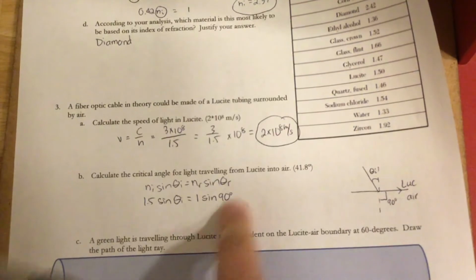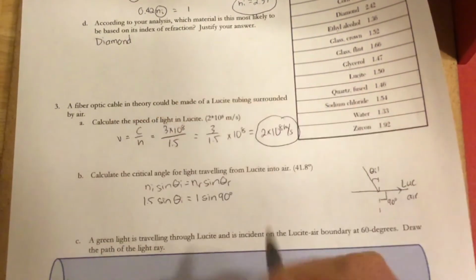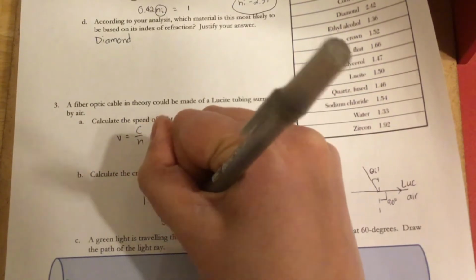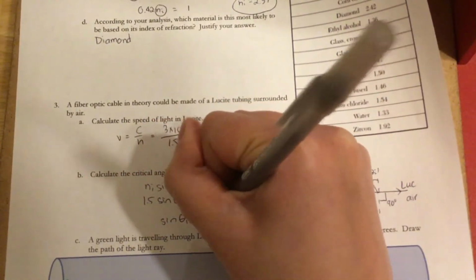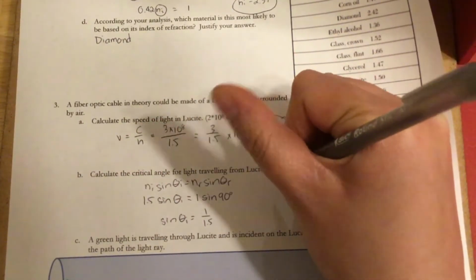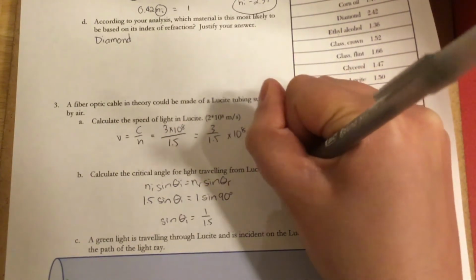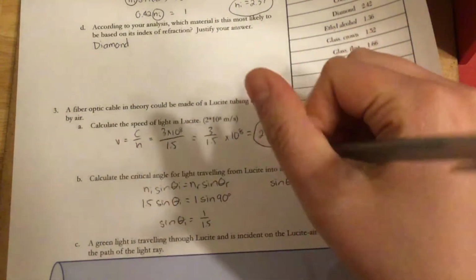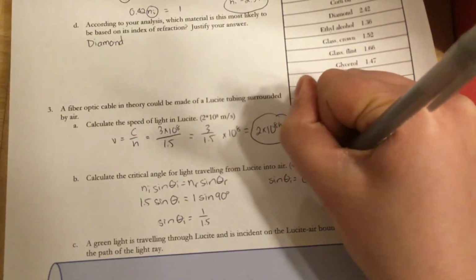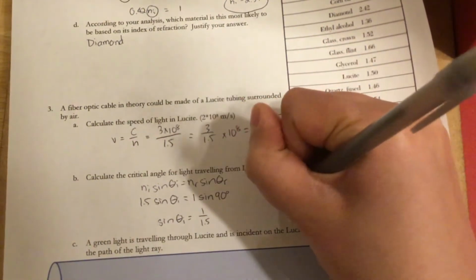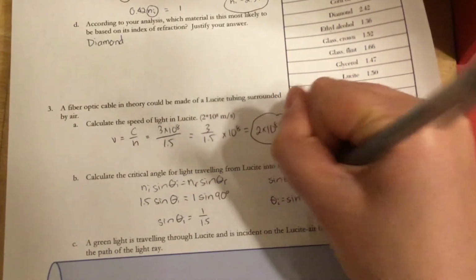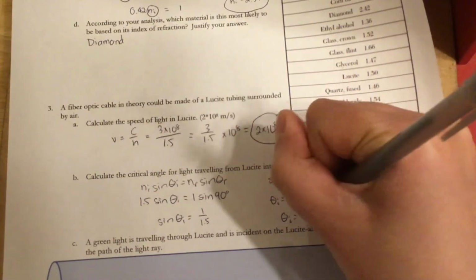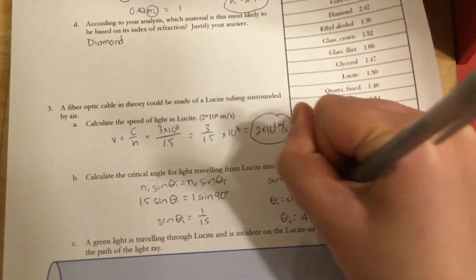So I'm going to divide by 1.5 on both sides. Remember that 1 sine 90 is 1. So the sine theta is equal to 1 over 1.5. Then I would want to take the sine inverse of both sides. So I'm taking inverse sine of 0.66. Theta I is inverse sine. Make sure everything's in degrees in your calculator mode. And that gives me back my 41.8 degrees.